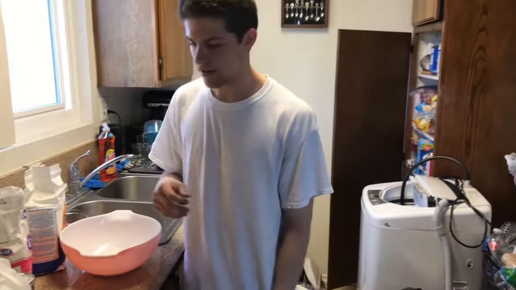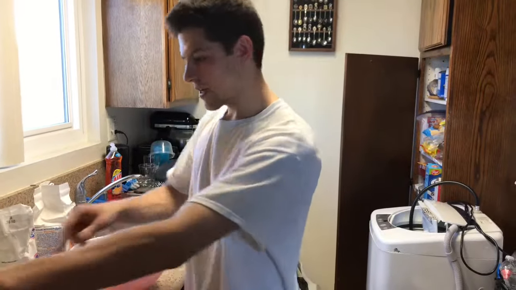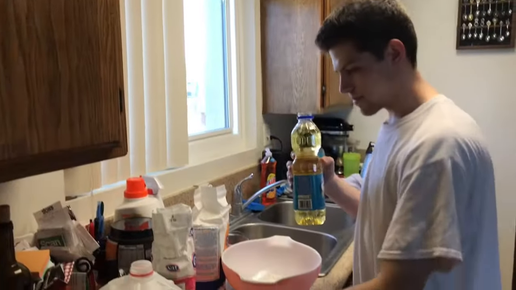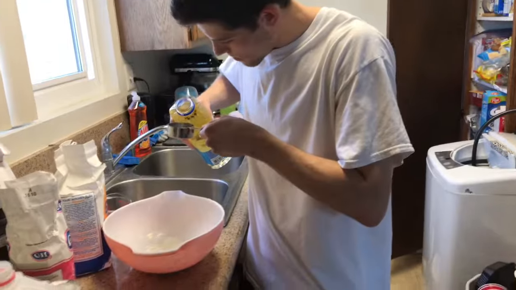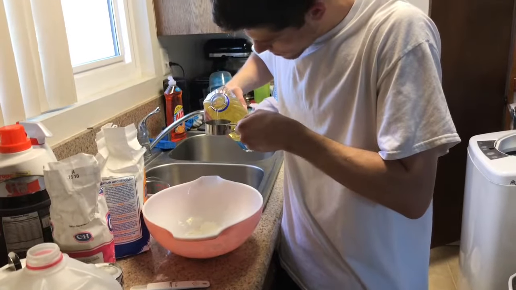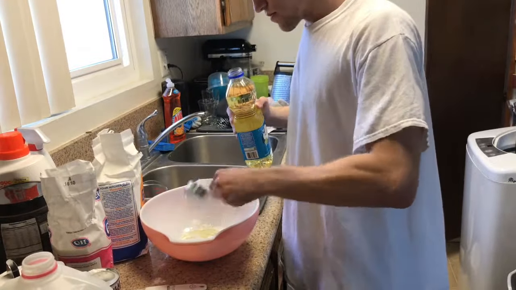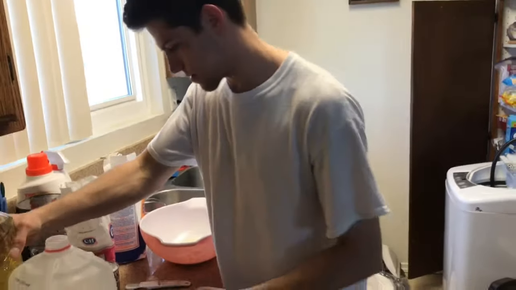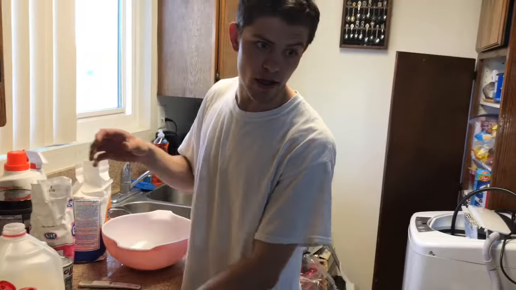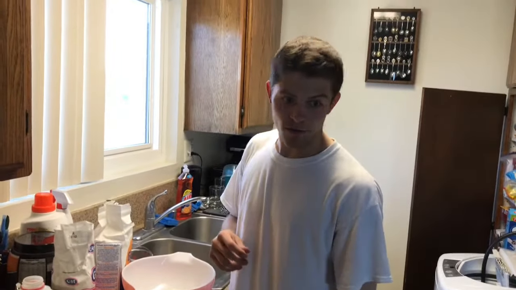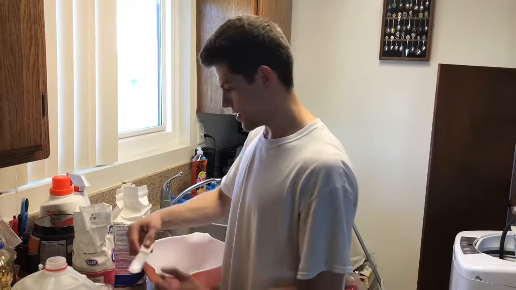and then 2 tablespoons of cooking oil, and then 1/4 teaspoon of vanilla.